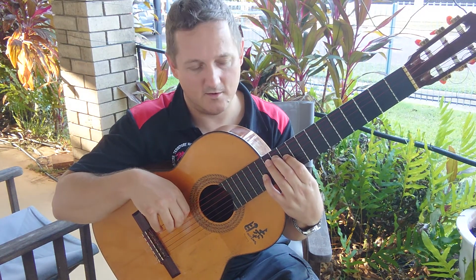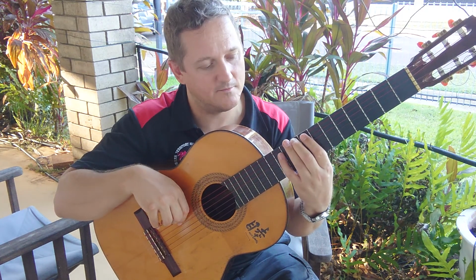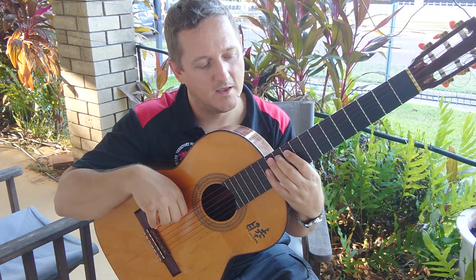So what's happening here is this is A flat because that's the next part of the pattern, right? So C sharp, you go up 2 frets and to the next string. That's A flat note.